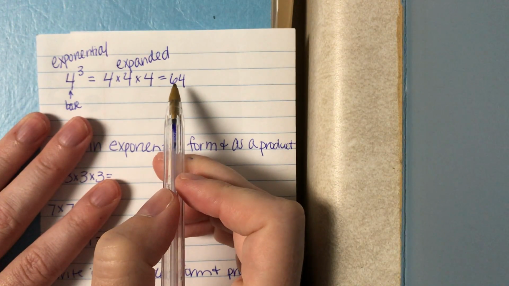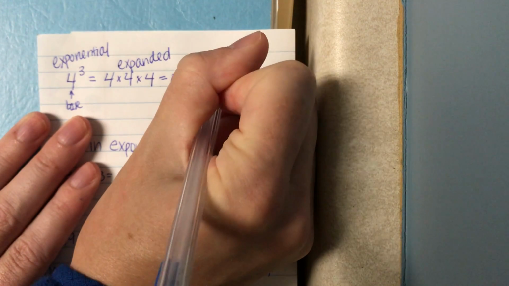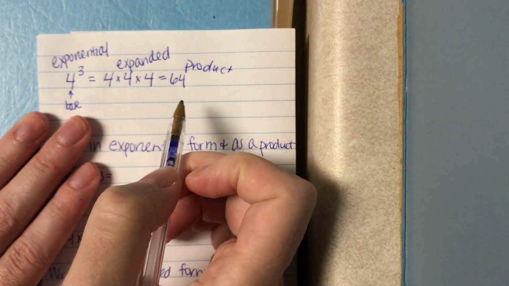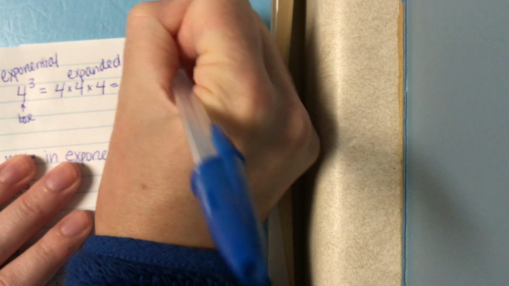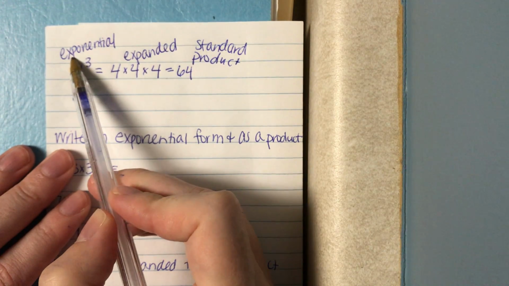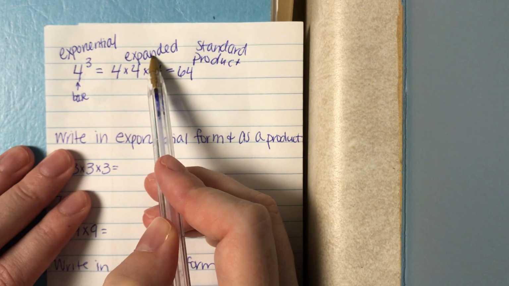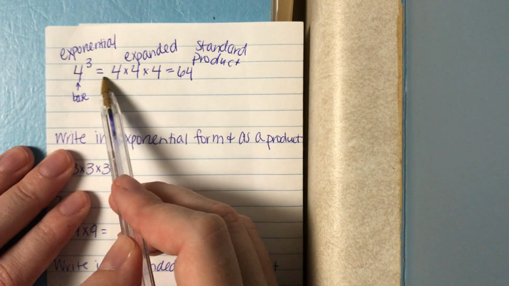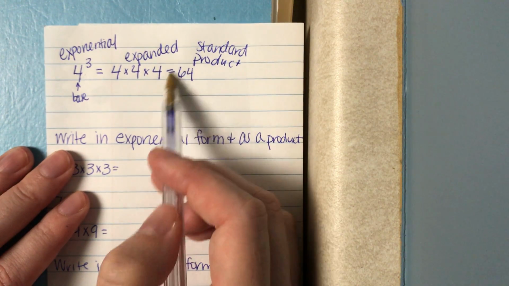The answer is called either the product form, or it can be called the standard form. So either way. Exponential, we write it as an exponent. Expanded, we're writing out the whole thing, showing our work. And then standard or product form means we're writing the answer.